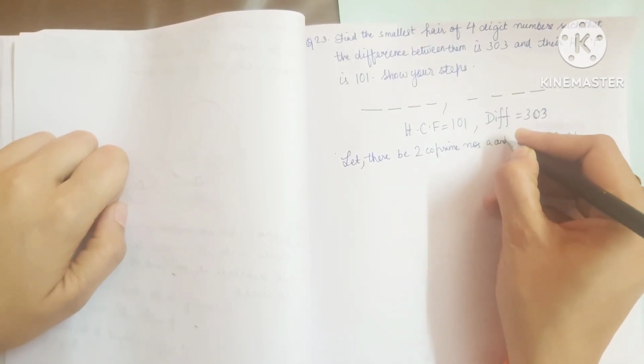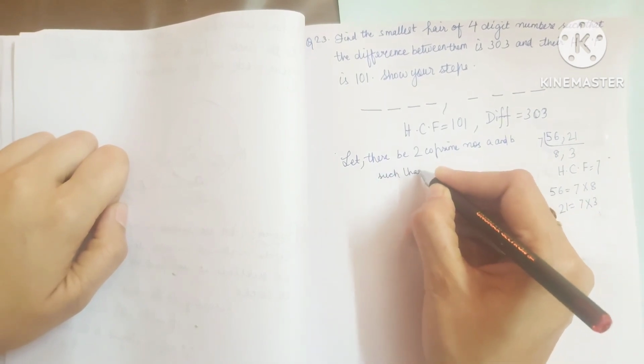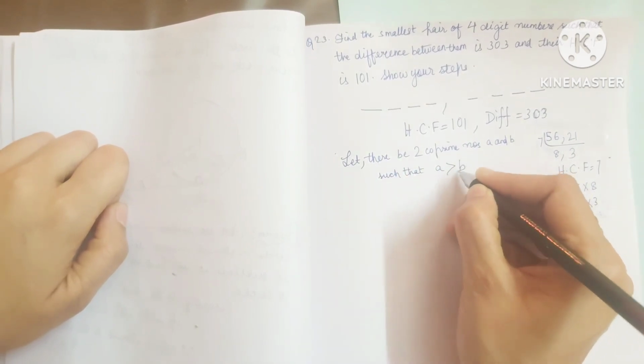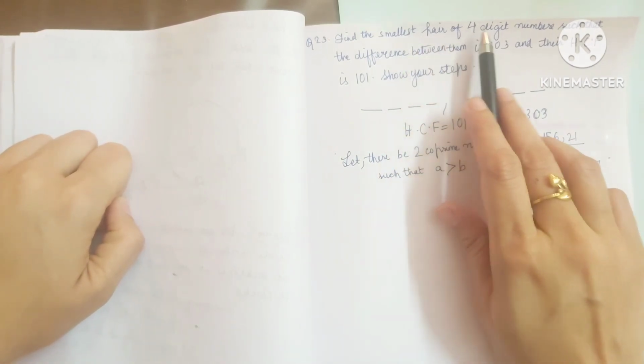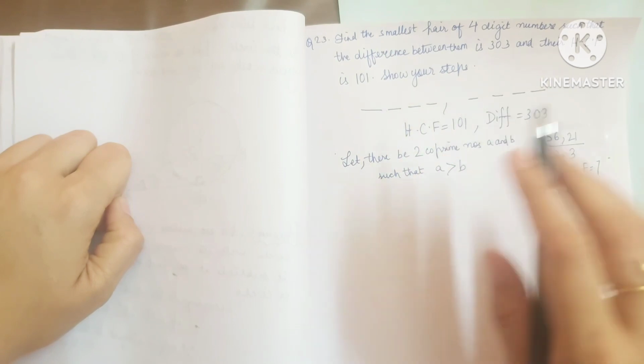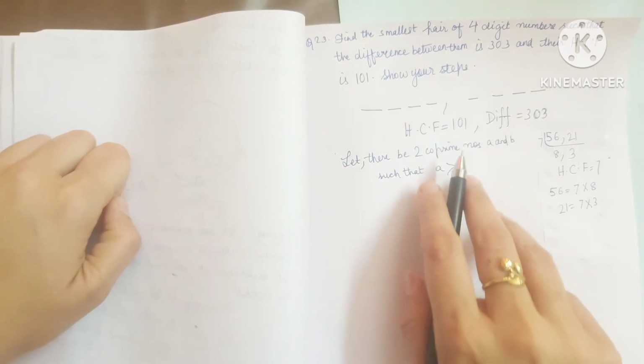A and B, such that A is greater than B. Let A be greater than B, because there is a pair of 4-digit numbers. One must definitely be greater than the other. They are not the same, they are distinct numbers. So one will definitely be greater than the other.